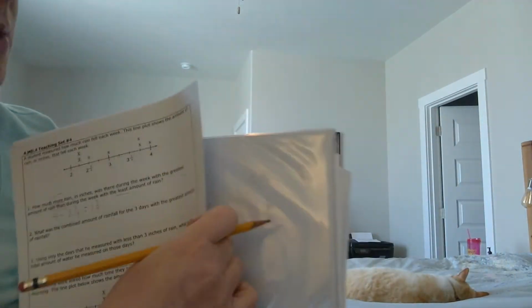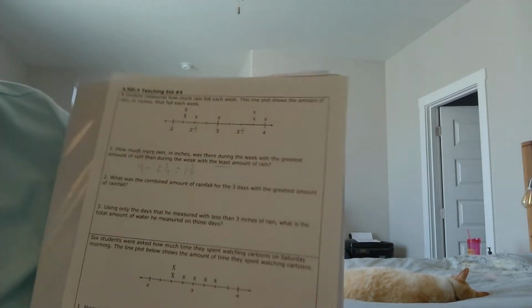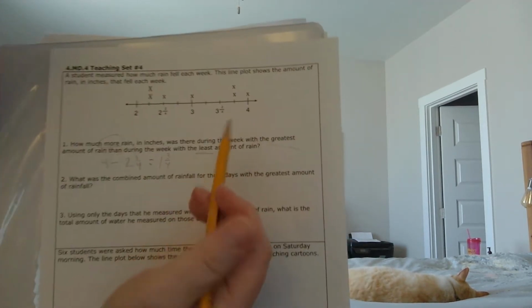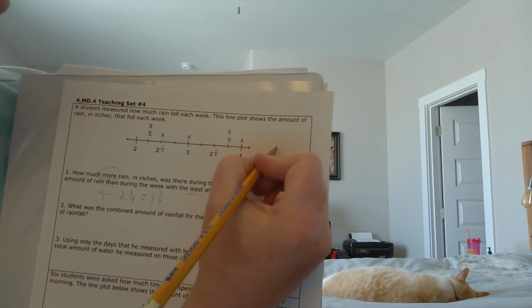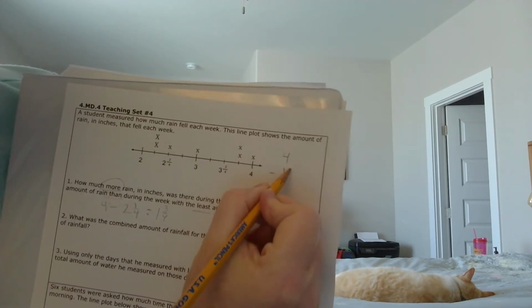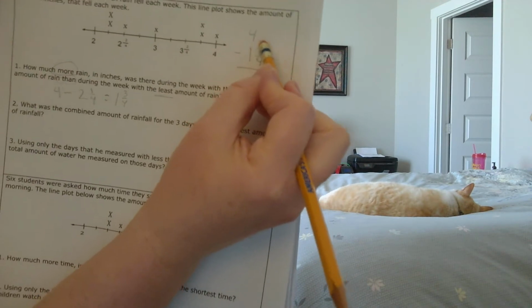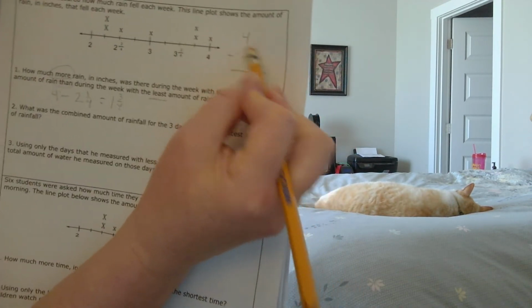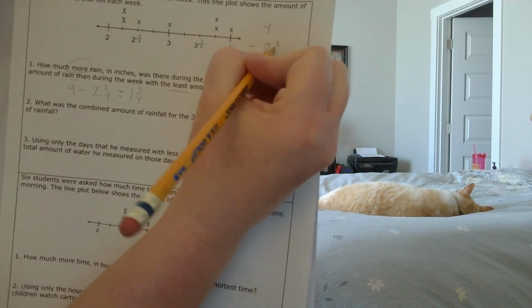So 1 3/4. The other way, let me switch how I'm writing this for you. The other way you can do it is taking and stacking. You can stack it. So 4, take away 1 3/4. Sorry, it's not 1 3/4, I'm looking at the wrong thing. That was our answer. Start over. 4, take away 2 1/4.